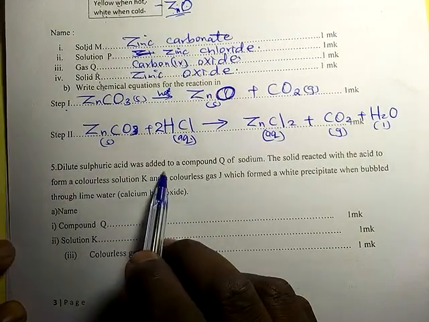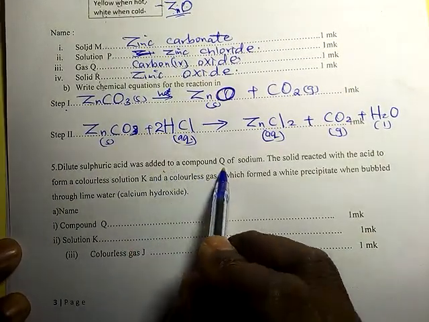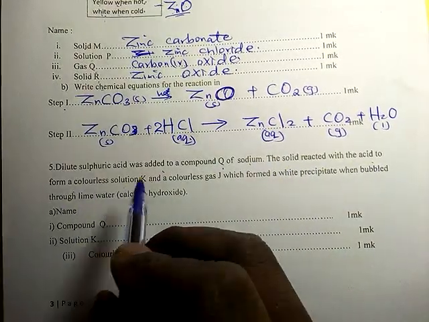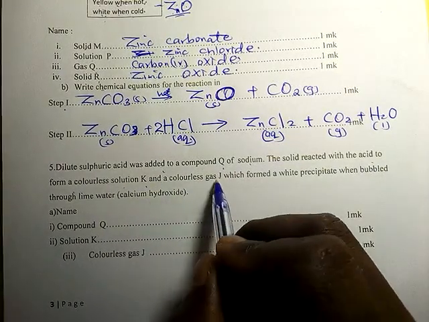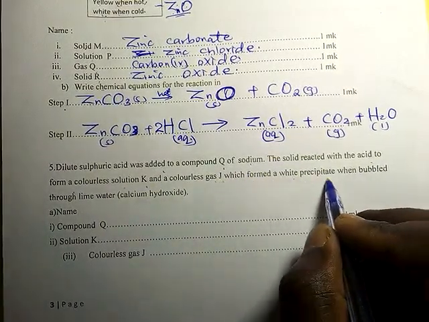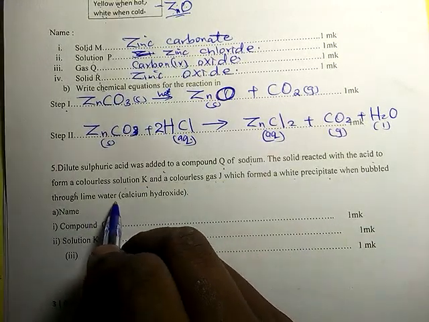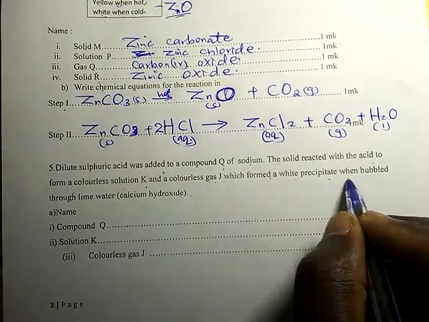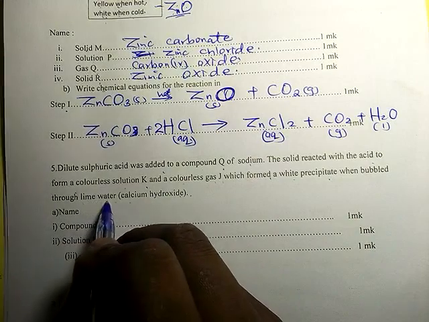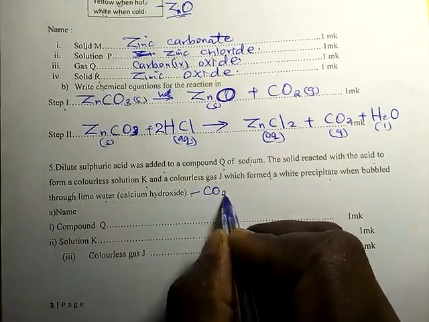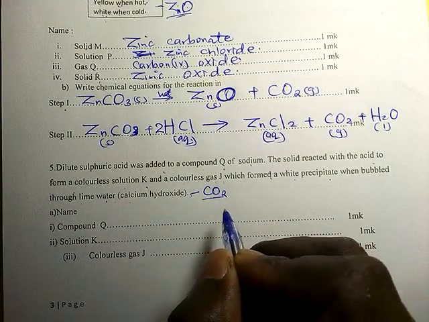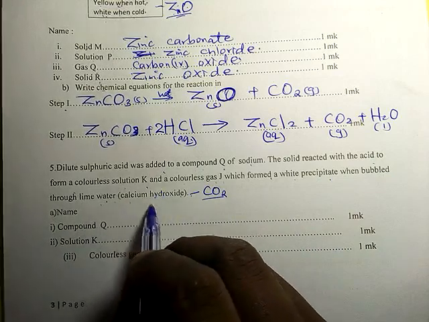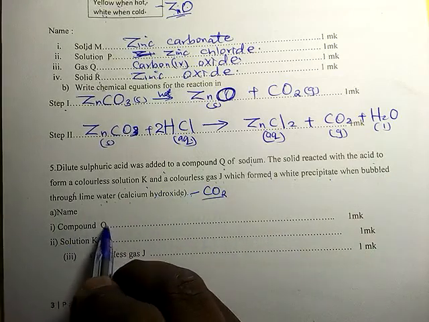Dilute sulfuric acid was added to a compound Q of sodium. The solid reacted with the acid to form a colorless solution K and a colorless gas J, which formed a white precipitate when bubbled through lime water, calcium hydroxide. So whenever you hear a colorless gas which forms a white precipitate with calcium hydroxide, which is lime water, that gas is always carbon dioxide, because the test for carbon dioxide is that we bubble it through lime water and a white precipitate is formed. So name the compound.